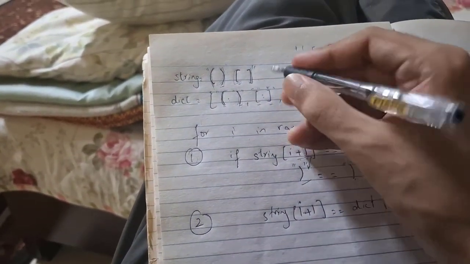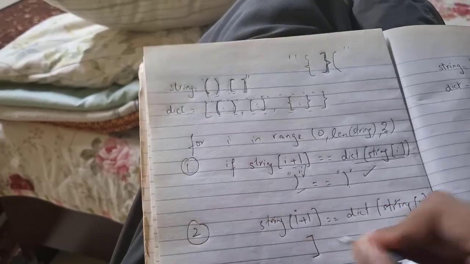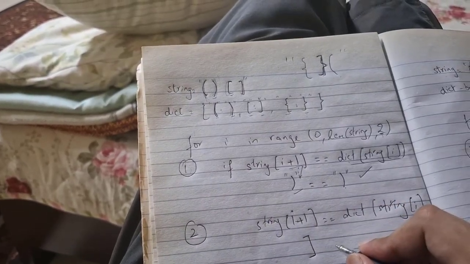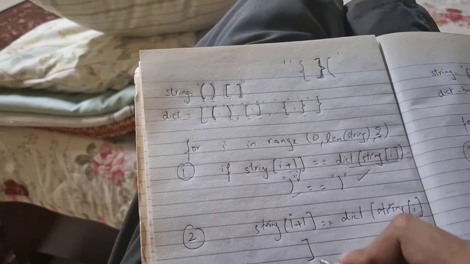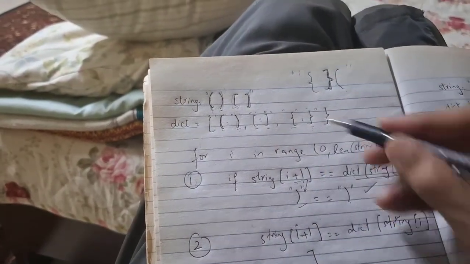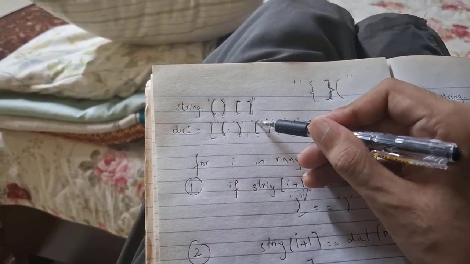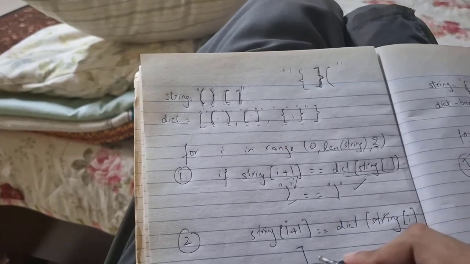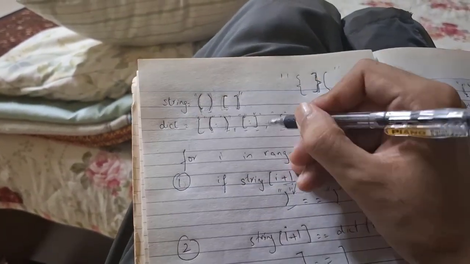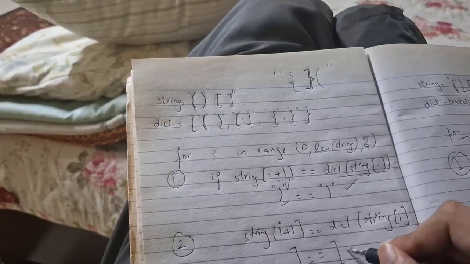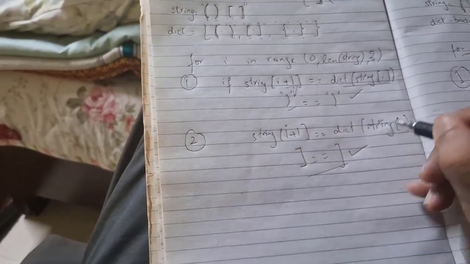So string of i plus 1 would be this closing square bracket, and is this square bracket equivalent to the value of this opening square bracket? Yes, this is equivalent, so this is also valid.